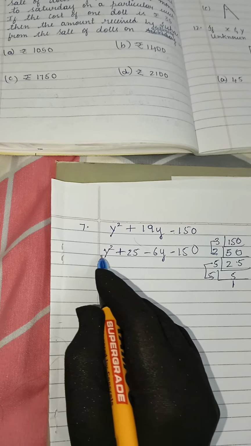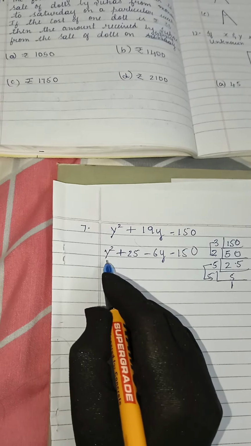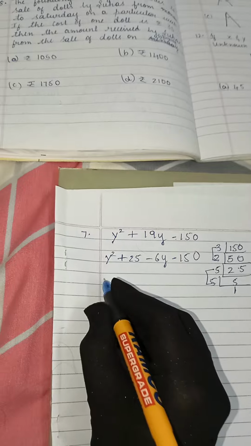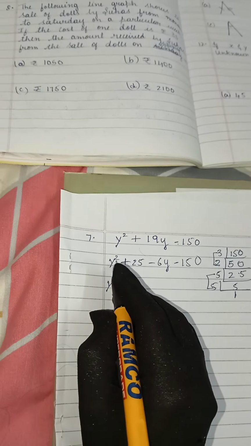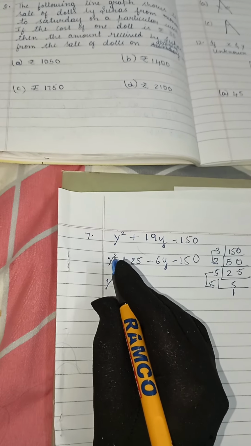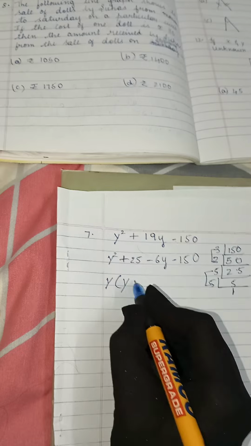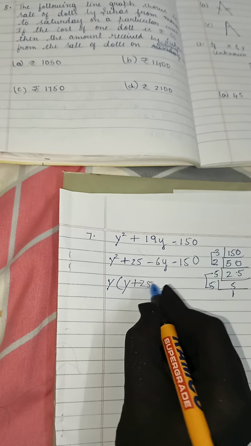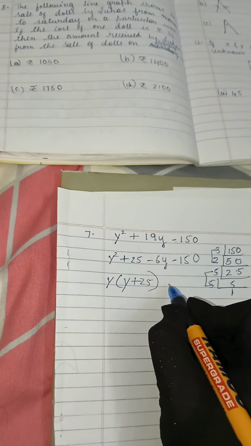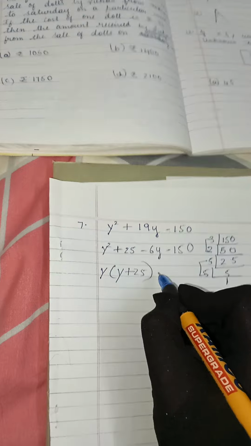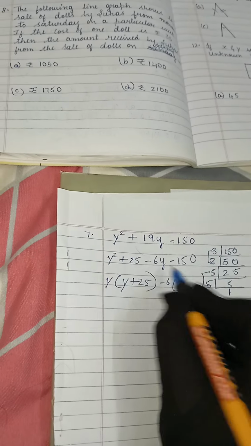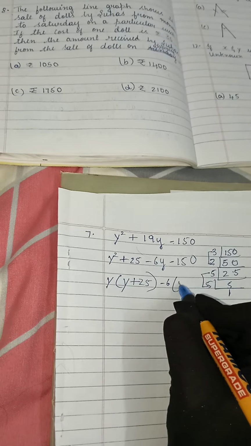We have to find which is common in these two and these two. Y is common. We'll take y out. If we take out 1y from y square, we'll get y left, plus 25 as it is. Here which is common? 6 is common, isn't it? So we'll copy here minus 6. If we remove 6 from 6y, you'll get y itself.